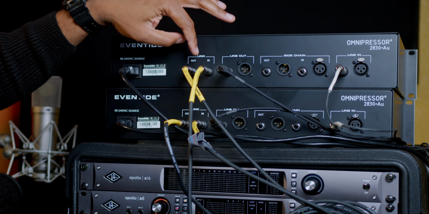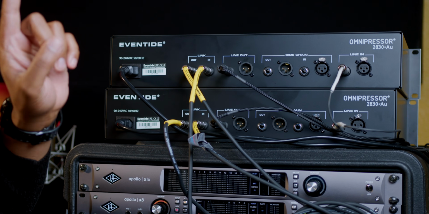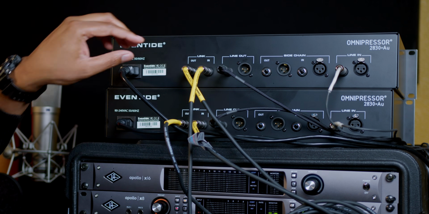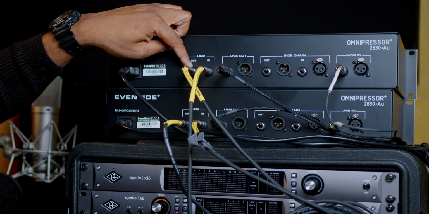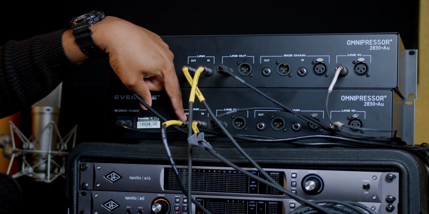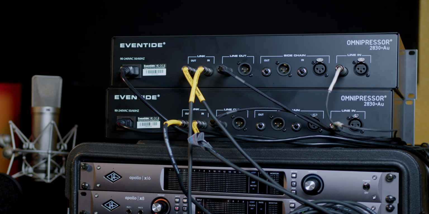And then here we have our linking. So let me explain to you guys the linking. You're basically linking multiple units in a stereo or multichannel setup. You can use TS or TRS patch cables. How you connect this is you take the output of this unit here and go to the input with this cable, and then you take the out and you go into the input of that unit. You're basically just looping it.